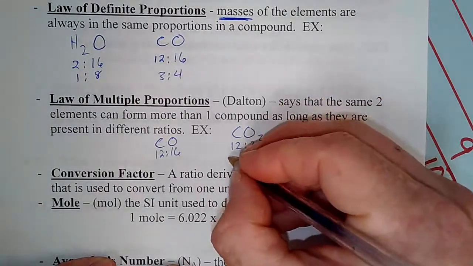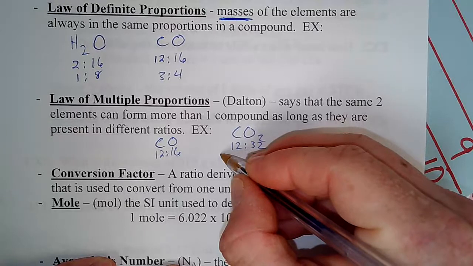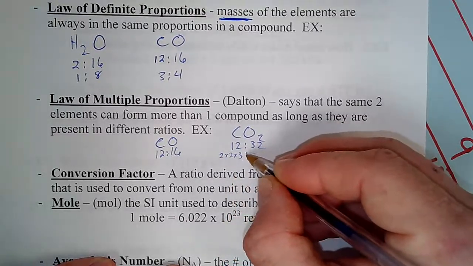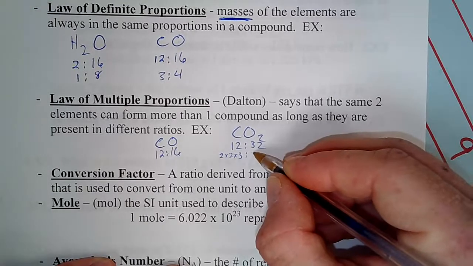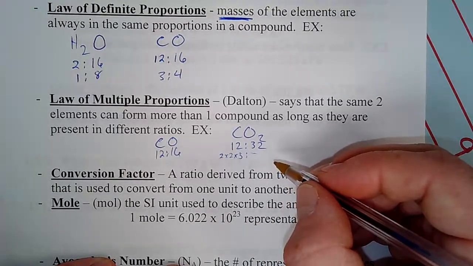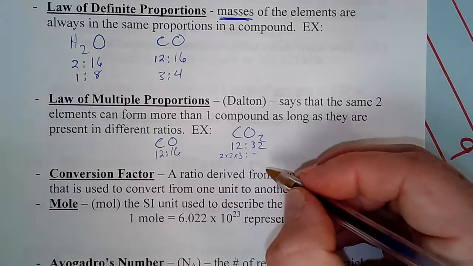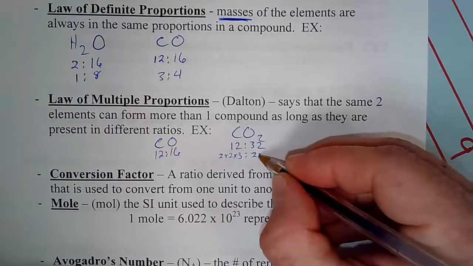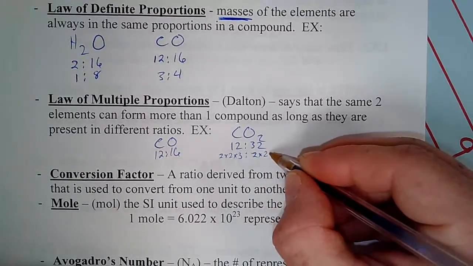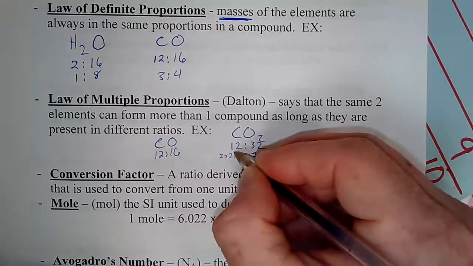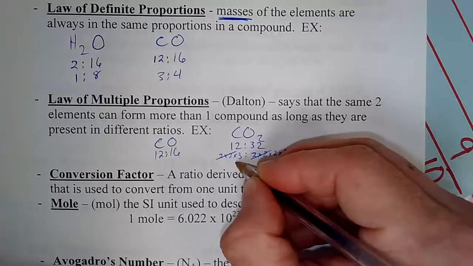And I'm going to factor it. I bet I can figure it out if I factor it. So 2 times 2 times 3. And that one's going to be, let's see, 8 times 4, right? So that would be 2 to the 5th power, basically. 2 times 2 times 2 times 2. Okay, so a couple of the 2's cancel out, so it would be a 3 to 8 ratio.